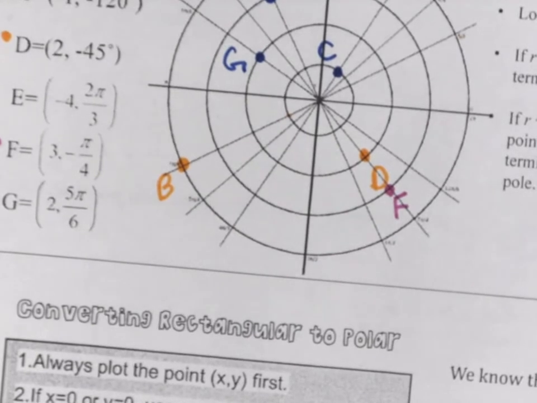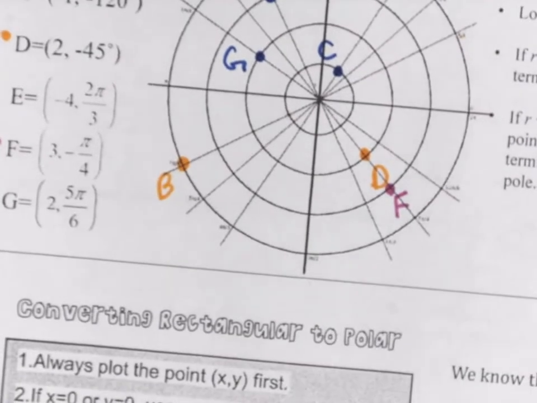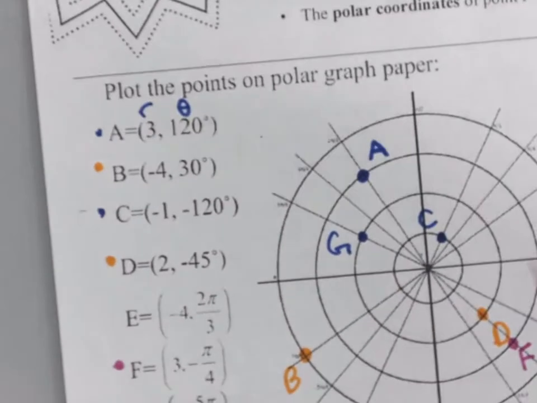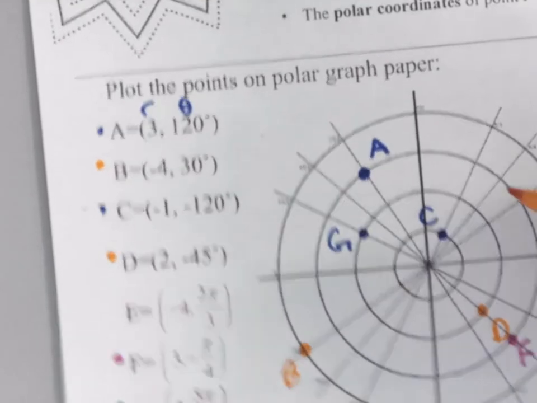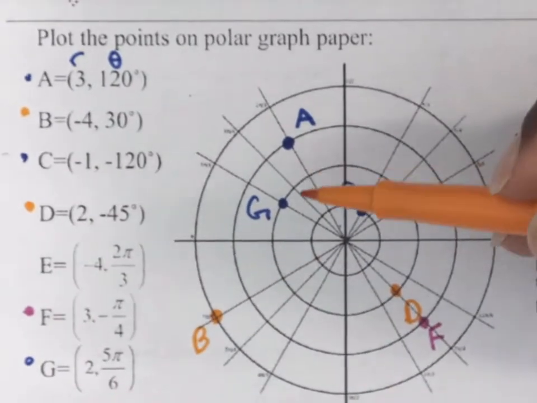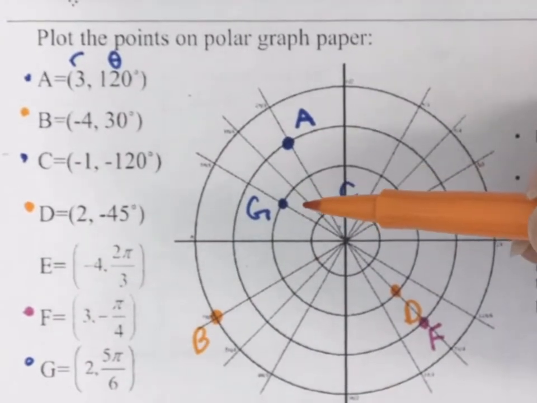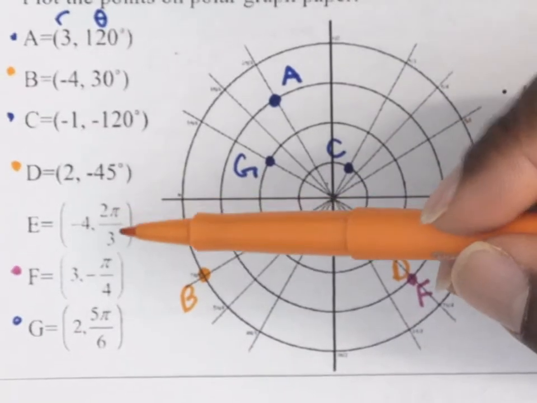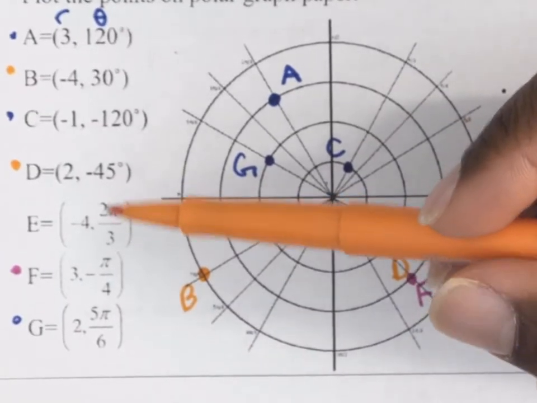All right, which quadrant is E in? 4th, right? So where is 2 pi over 3? It's in the second, it's the 120 degrees. So I will remember this like, how do I get to this angle? Well, the top is 1 less than the bottom.